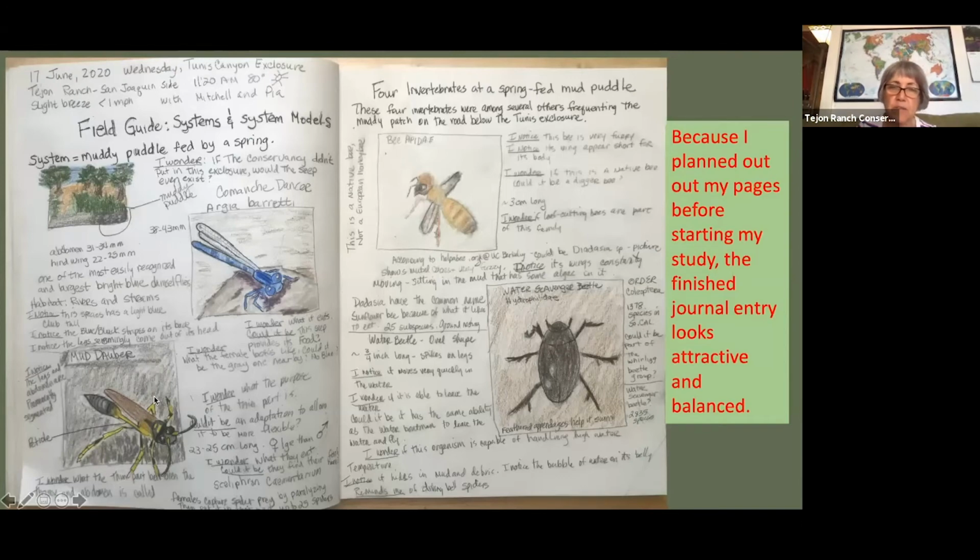This mud dauber is pretty cool. In fact, something I found out as I was doing my research, most wasps are parasites, well, a lot of them are parasites, meaning that they eat other animals.